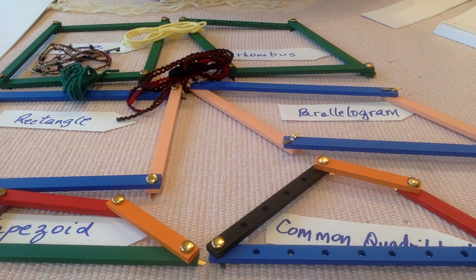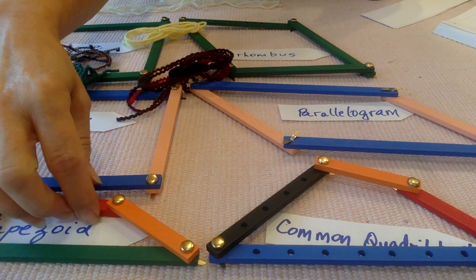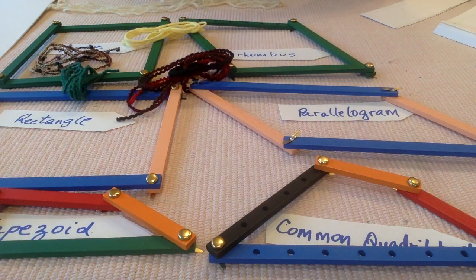So I want to point out to the students that, of course, they're all quadrilaterals, right? Because they're all 4-sided figures. The trapezoid has exactly one pair of parallel lines.